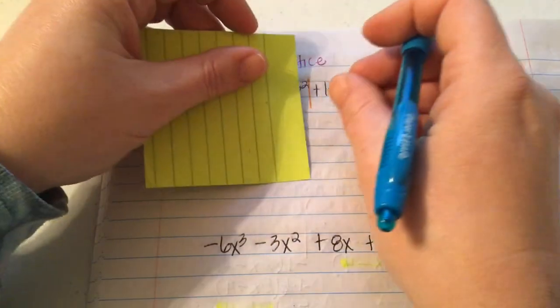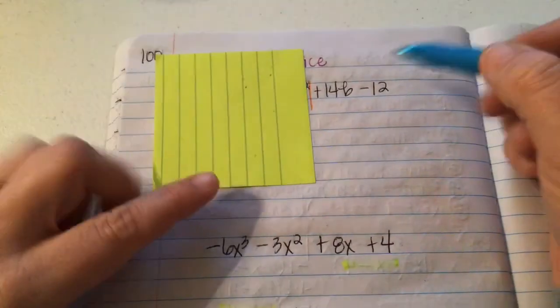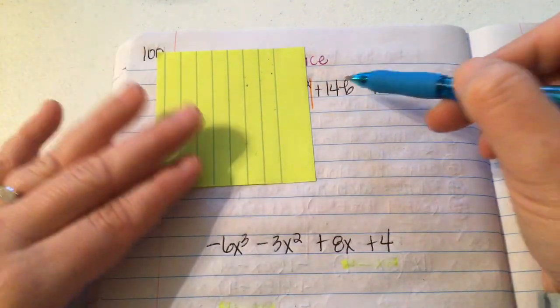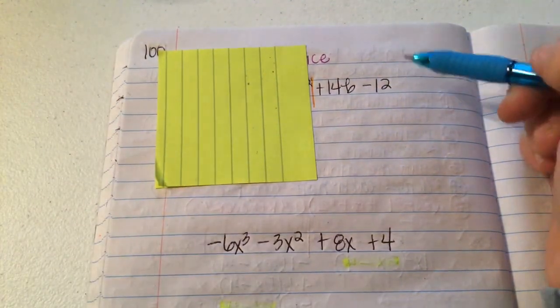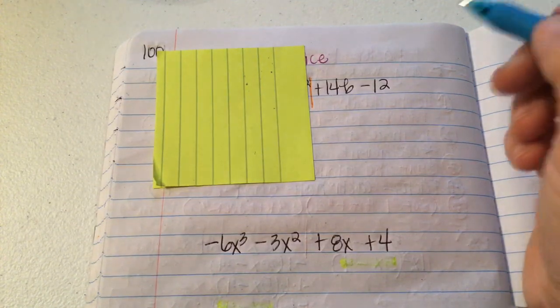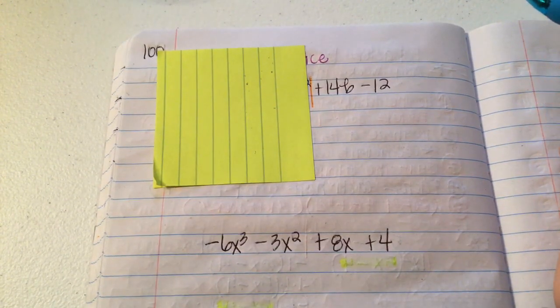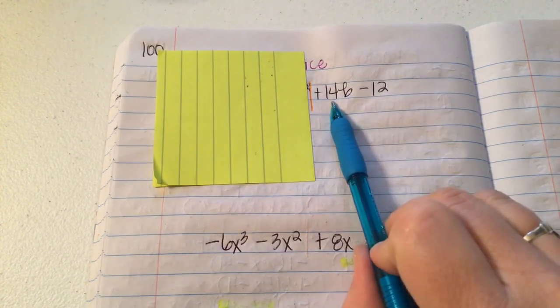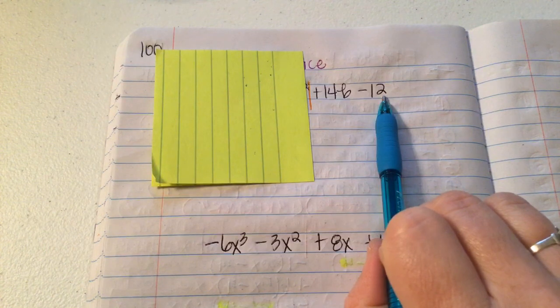I'm looking over here on the back side. 14b, it's positive, that's exciting. 14b minus 12. So they are both even. 14 can be divided by 2 and 7. 12 can't be divided by 7, but it can be divided by 2.